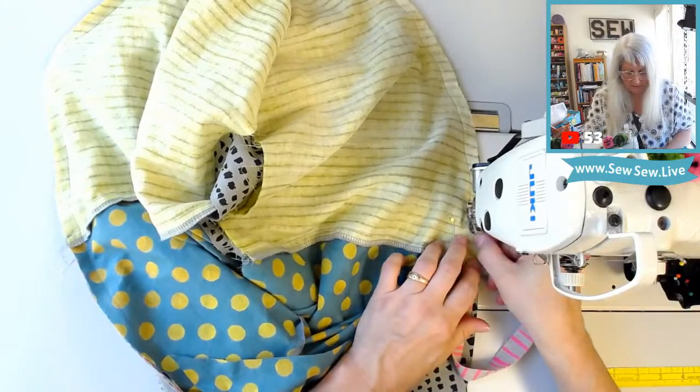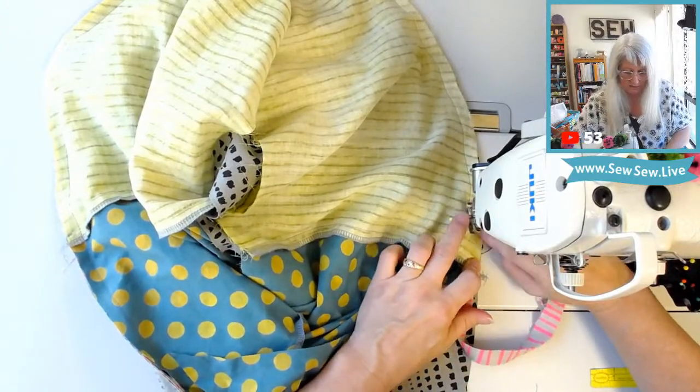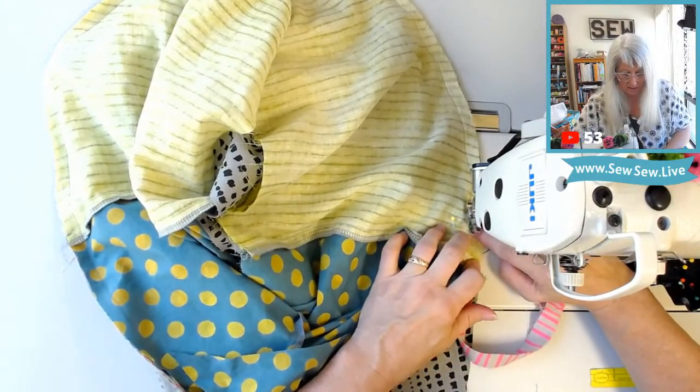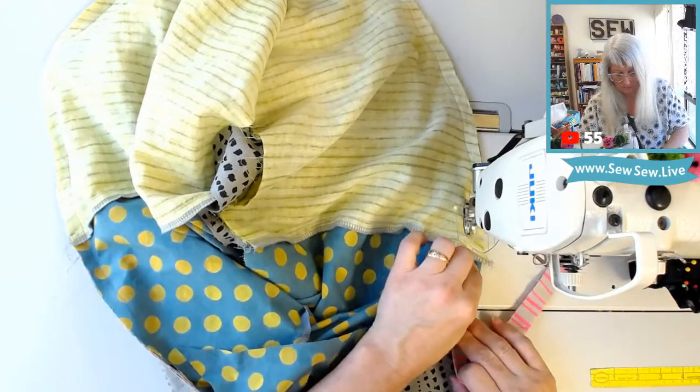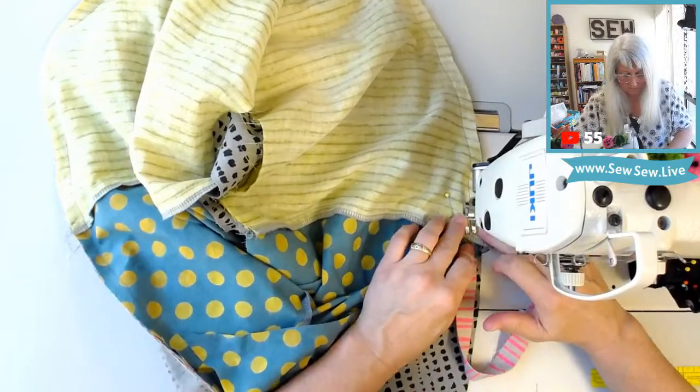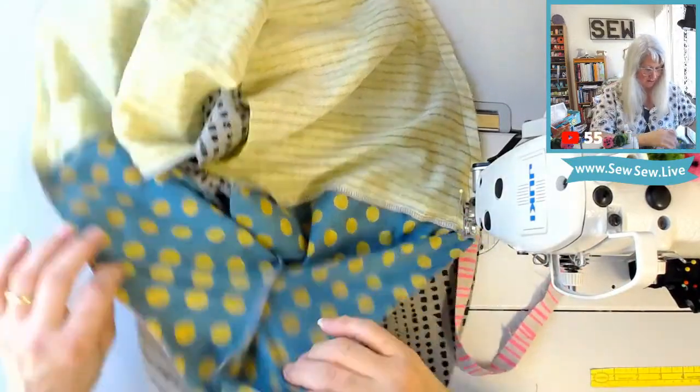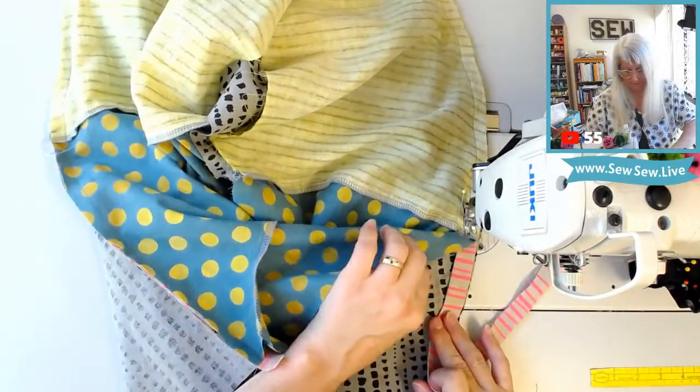Oh, man. This gauze needs to be a little more uptight, and the rayon needs to chill out a little bit. All right, we're almost to the end.